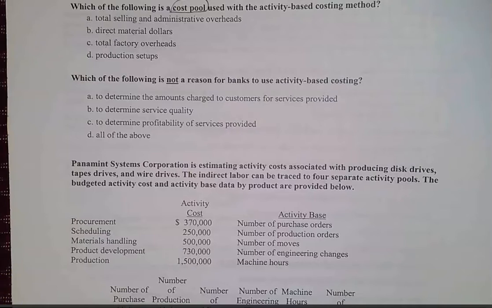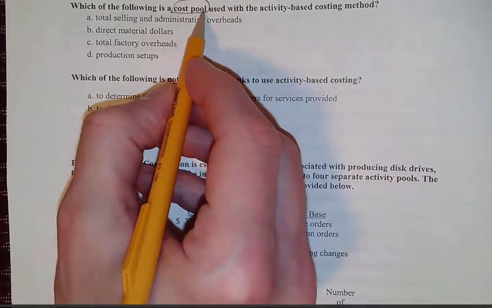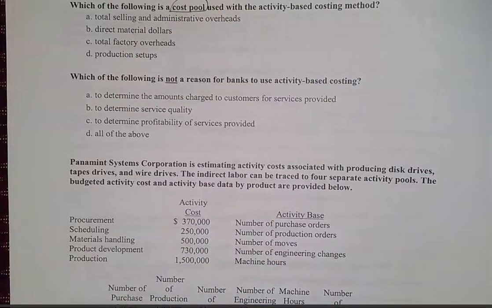So let's go through these one at a time. The key to answering a question like this is we say, okay, if this is the answer, A, B, C, or D, what could I say is the cost driver? Because they're asking us about the cost pool. So then we would say, okay, what is the cost driver?